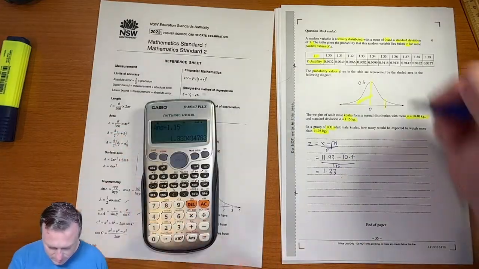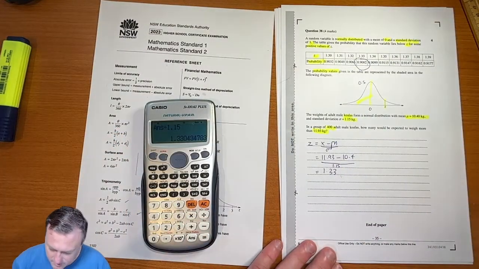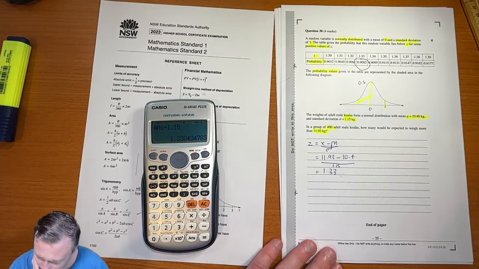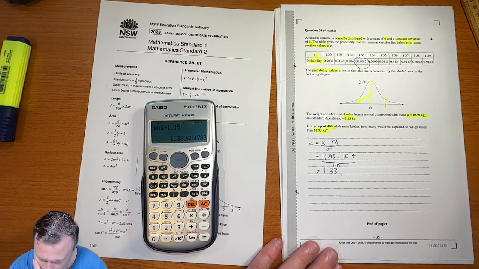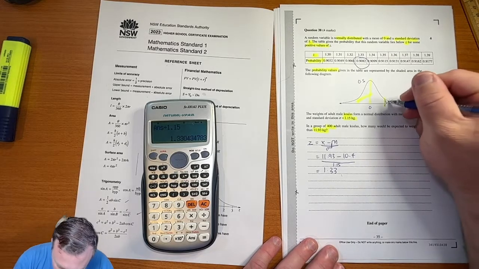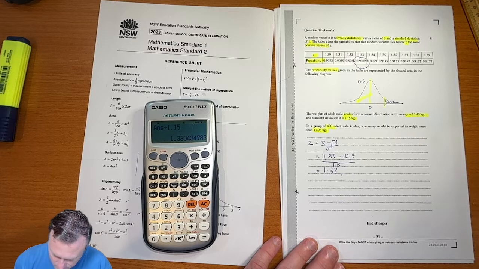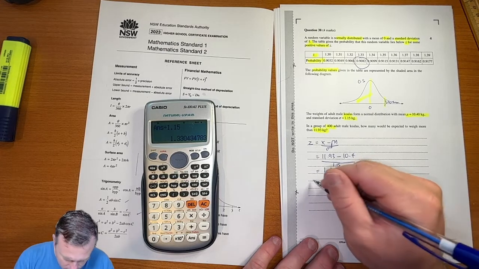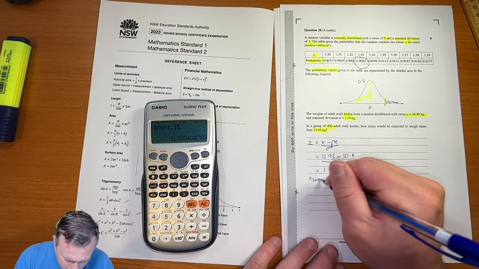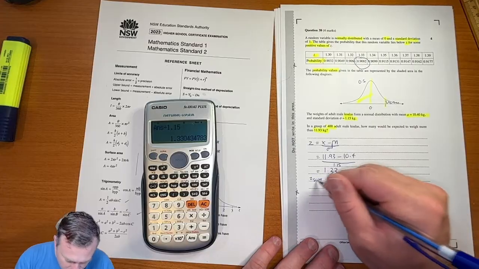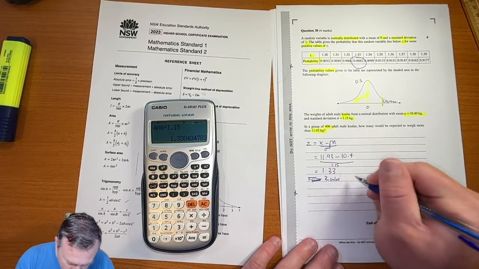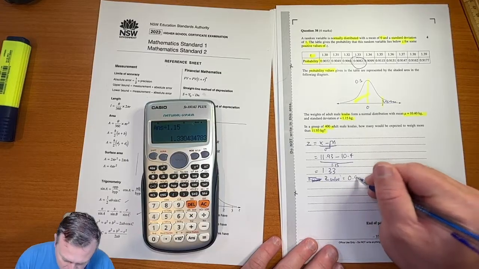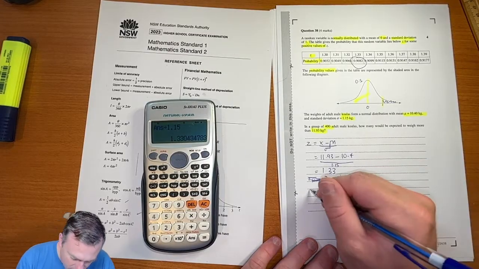Then you just go off the table. So it's going to be that. In a group of 400 adults, how many would you expect to weigh more than that? So you're looking for this area then. So the z value is equal to 0.9082.